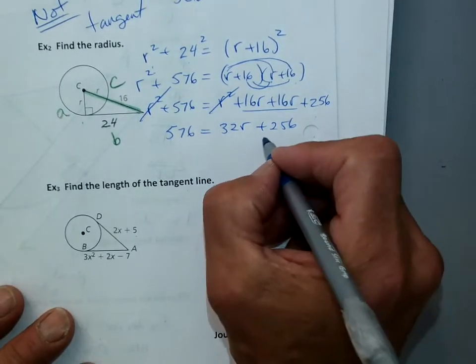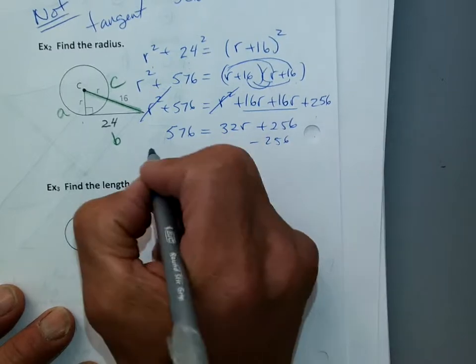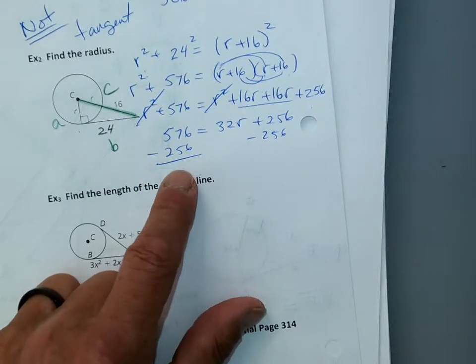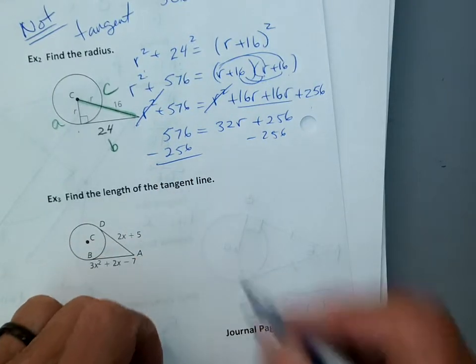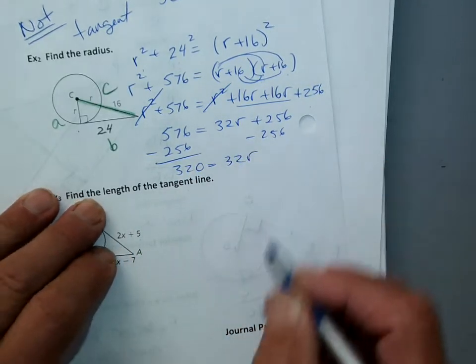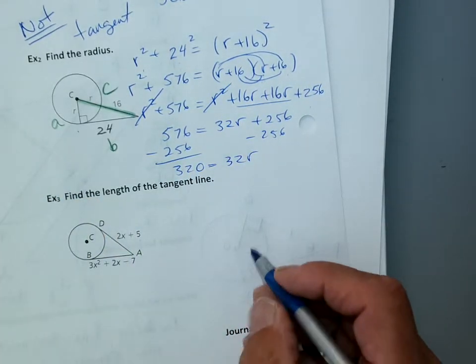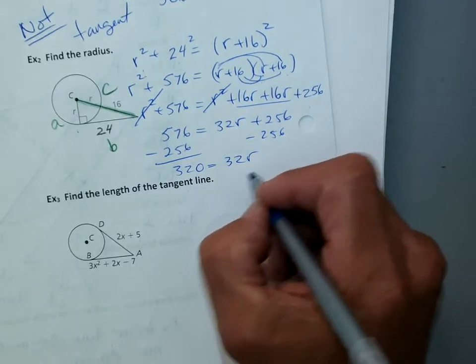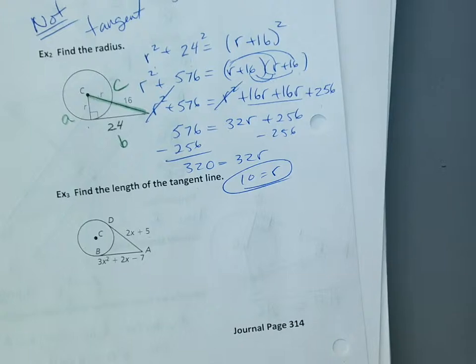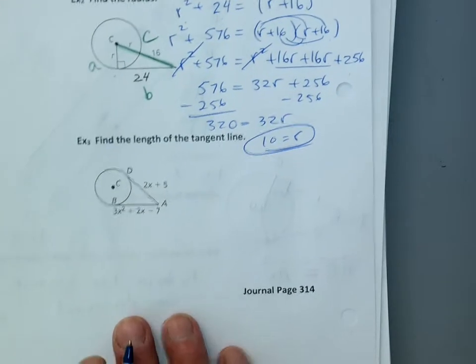I'm going to solve: minus 256, minus 256. I get 320 equals 32r. r is 10. You guys agree? Divide, divide. r is equal to 10. Okay? That was a little bit harder, but not bad.